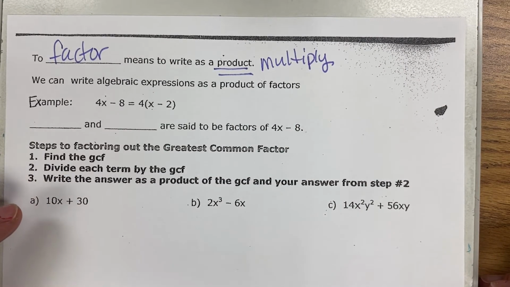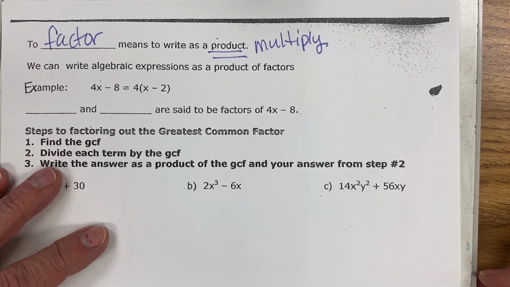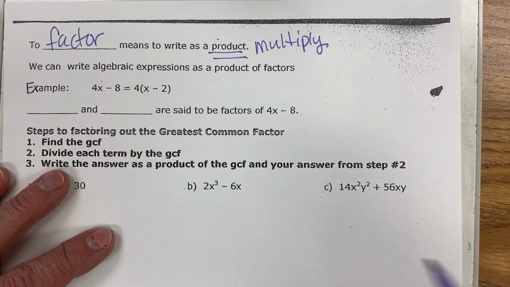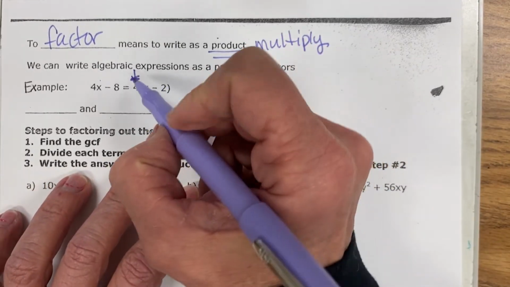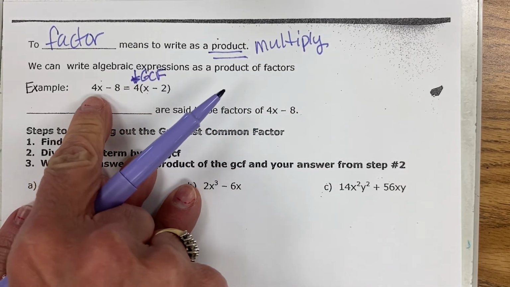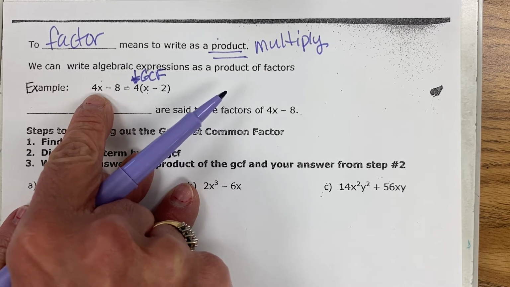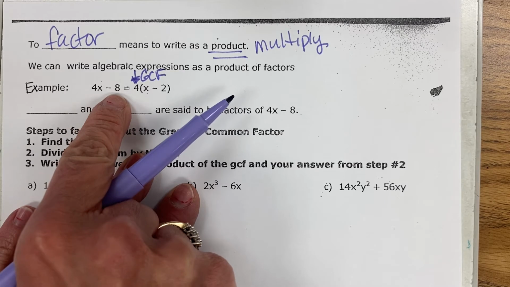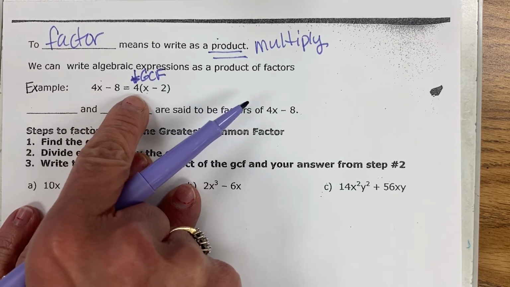We can write each expression as a product of two factors. So 4x minus 8 equals 4 times the quantity x minus 2. This number outside of the parentheses is the GCF. So you ask yourself, what does 4x minus 8 have in common? What is the GCF between 4x and 8? The greatest common factor between 4x and 8 is 4.